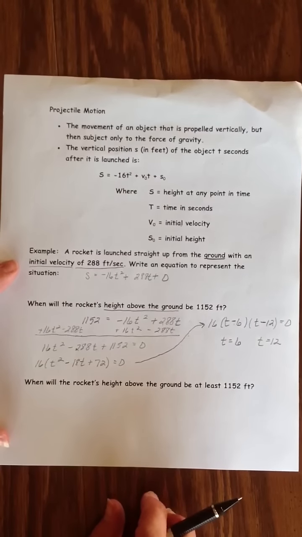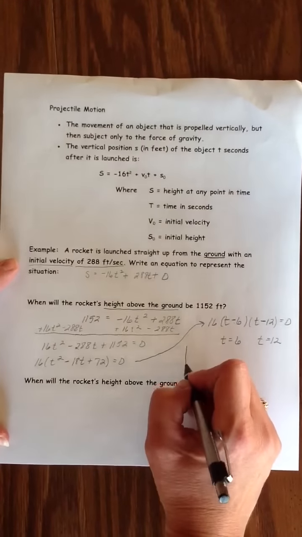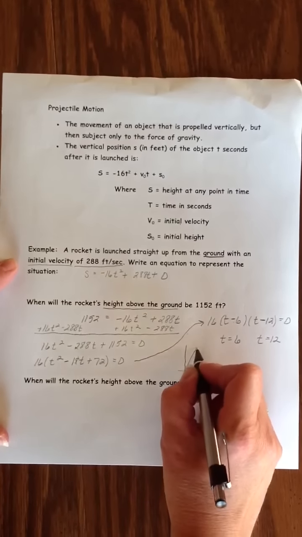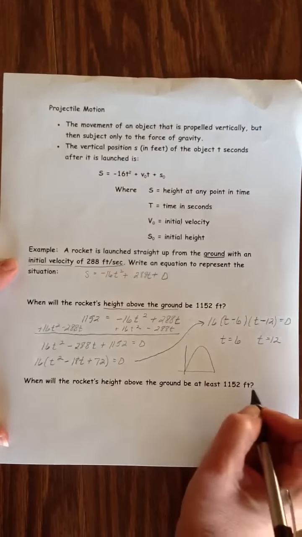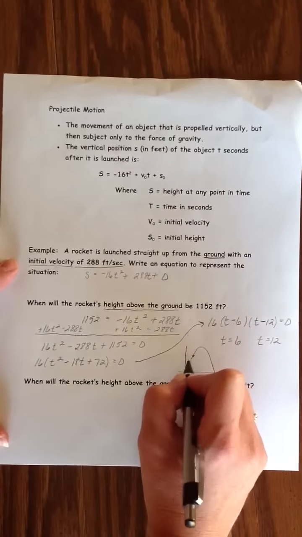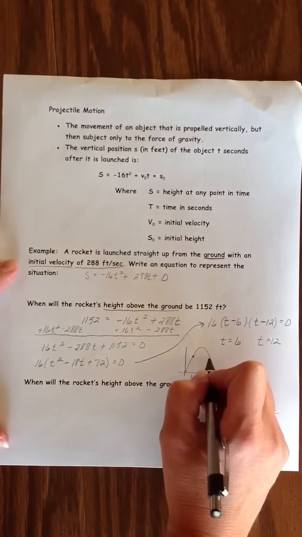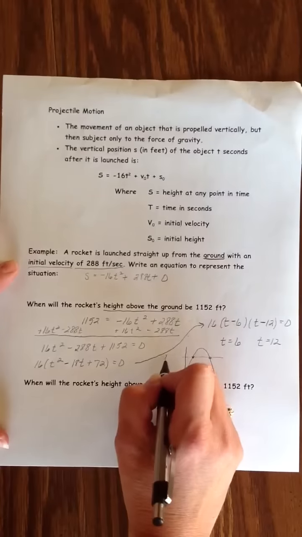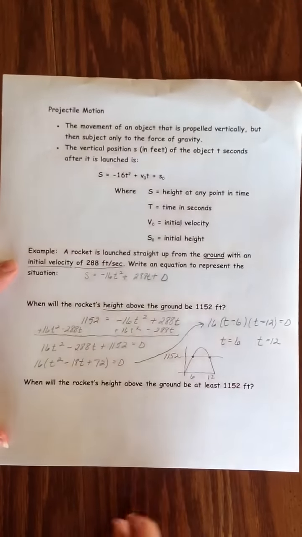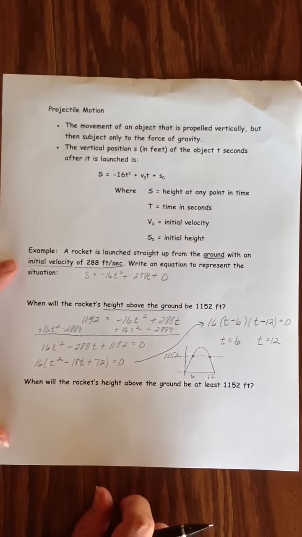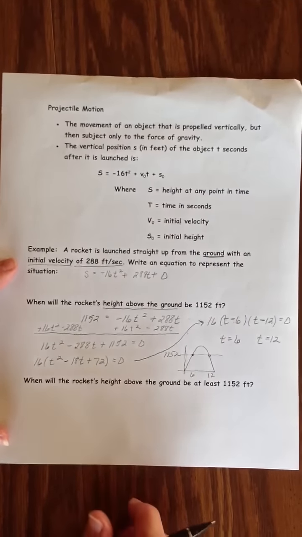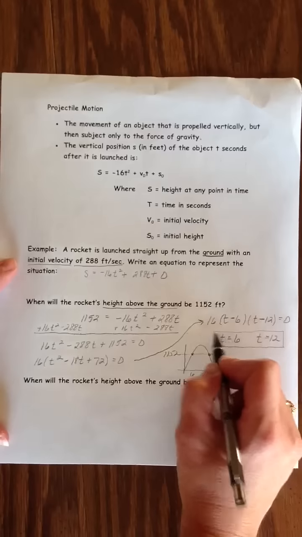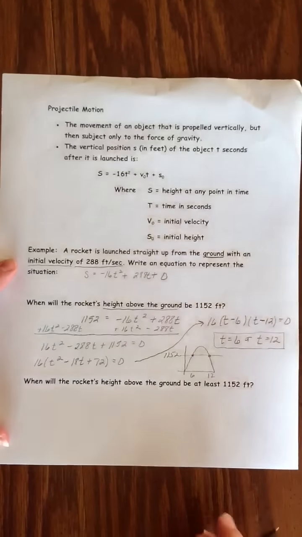So what that means is that our rocket, if we draw a quick sketch of this, is starting at the ground. The rocket's going to go up and the rocket's going to come down. At 6 seconds and at 12 seconds, the rocket will be 1,152 feet in the air. Okay, so our answer for this one is going to be t equals 6 or t equals 12.